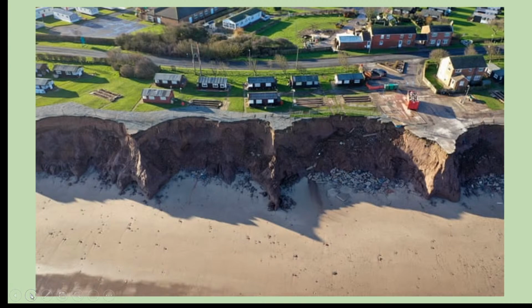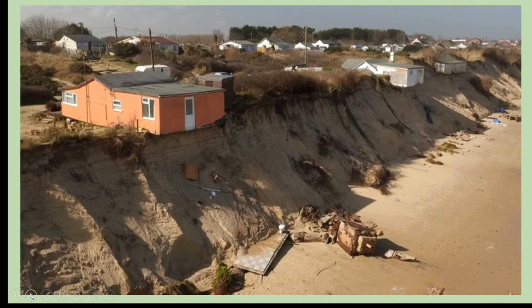Let's have a look at the next picture. What problems could happen because of erosion here? If you're not sure, have a think about the people who might live in this area or might be in this area. What's going to happen to them if the coast keeps eroding, if the land keeps getting worn away? What problems are the people going to have? Or what problems is the area going to have? What's going to be difficult for people to do if erosion keeps happening?